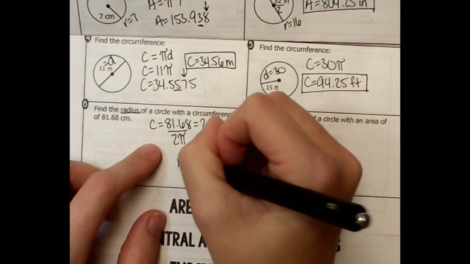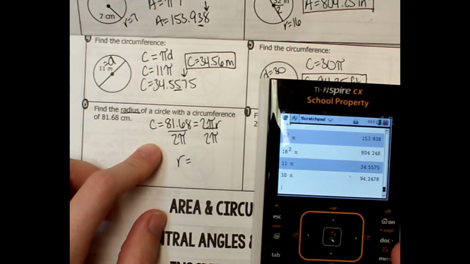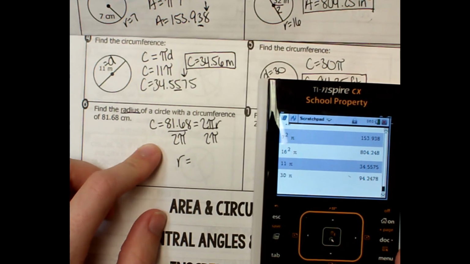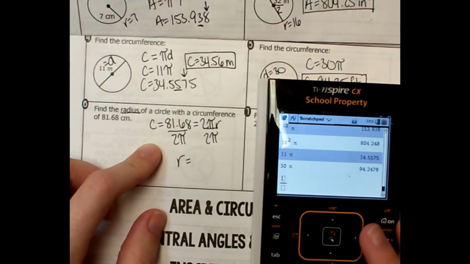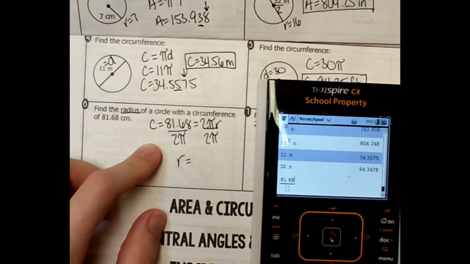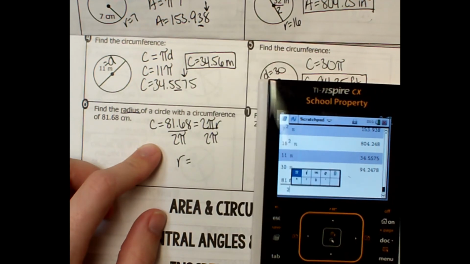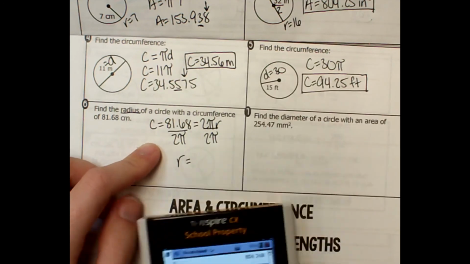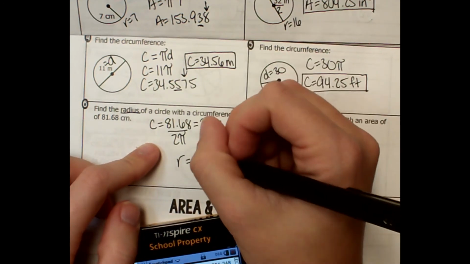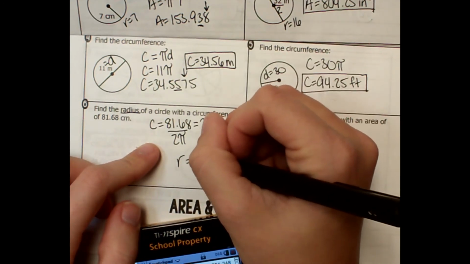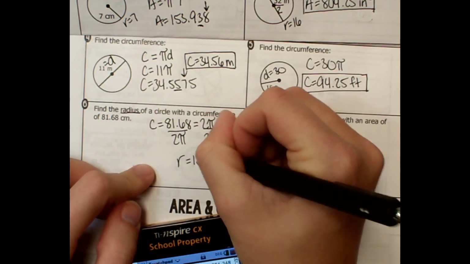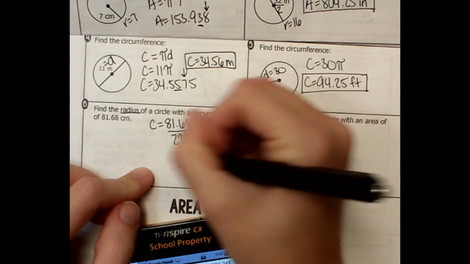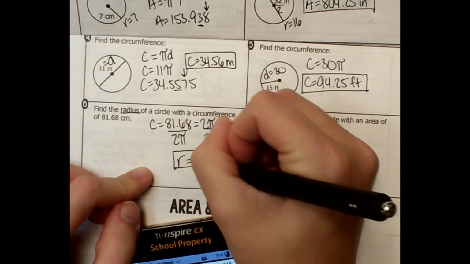So you get that r is equal to, so if we make a fraction, 81.68 on top and then 2 pi on bottom. 12.9998. So if we round that, this is going to throw y'all off. Round to 2 decimal places, that causes everything else to round up. So you get that your radius is 13 centimeters.